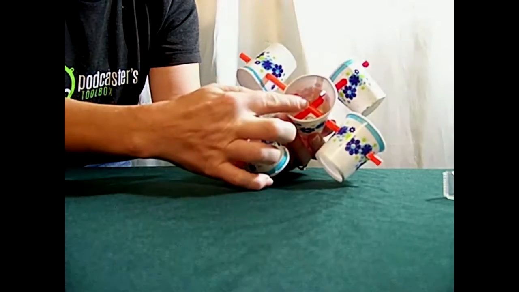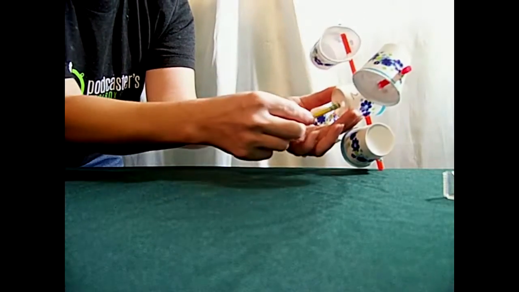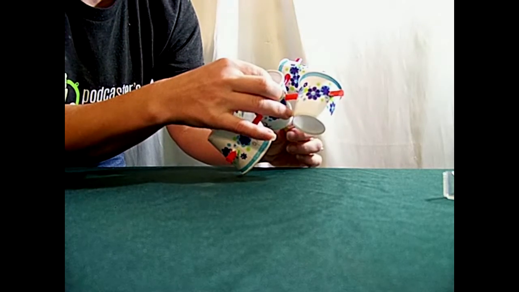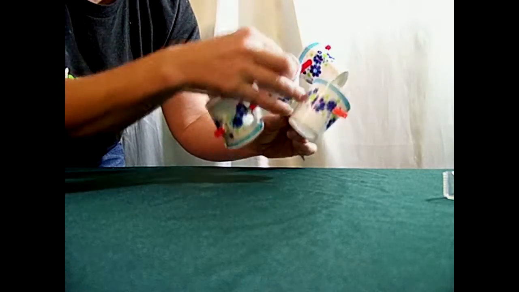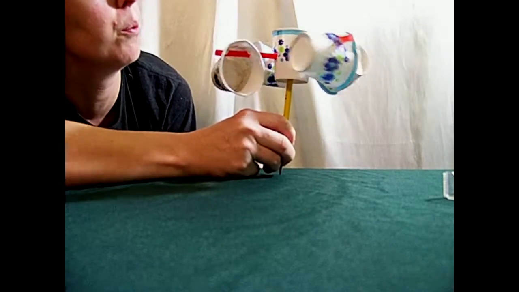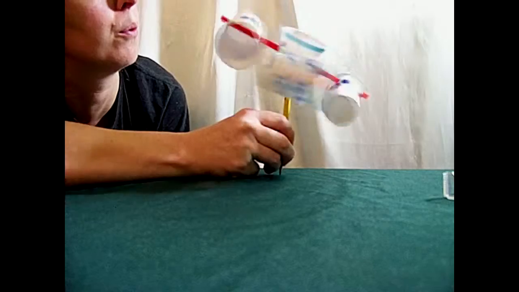Poke a hole in the bottom of the center cup and put the eraser end of a pencil in there. Let the adult helper put a pin or a needle through the 2 straws and into the eraser. Now blow into your anemometer and see it work.